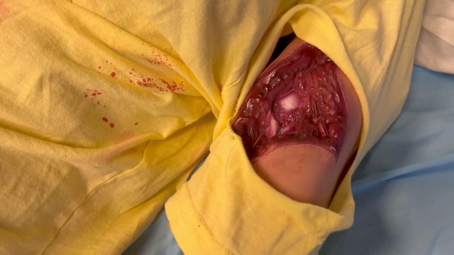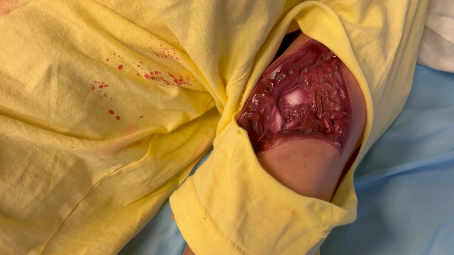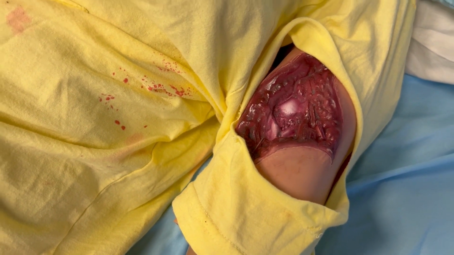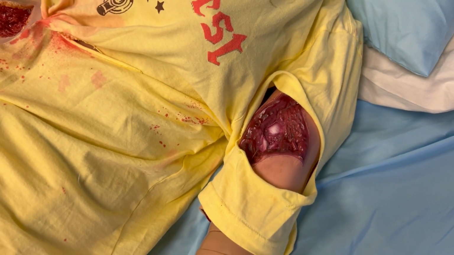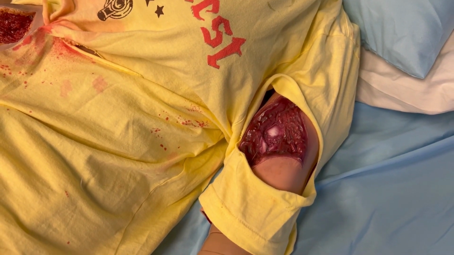Where is it located? How close to each of the structures? Use descriptive terms, so when you go back through your notes, you know exactly where this wound took place. Next, what we're going to do is look at the actual tissues that are involved here.